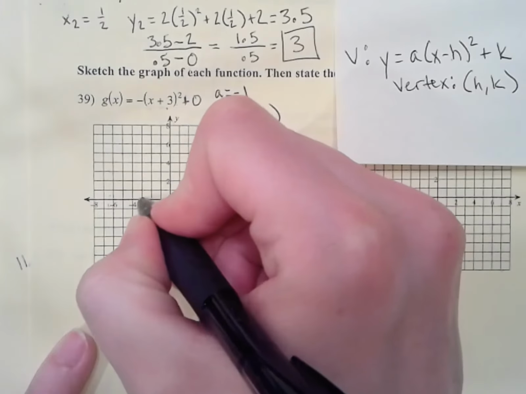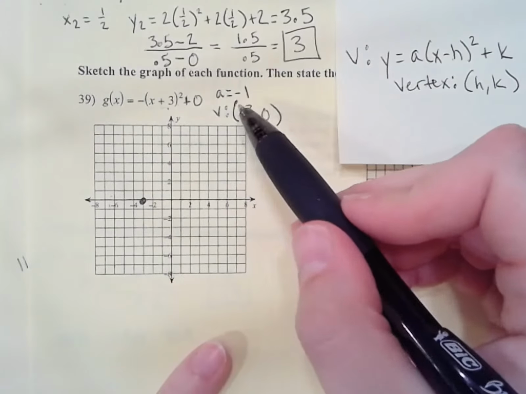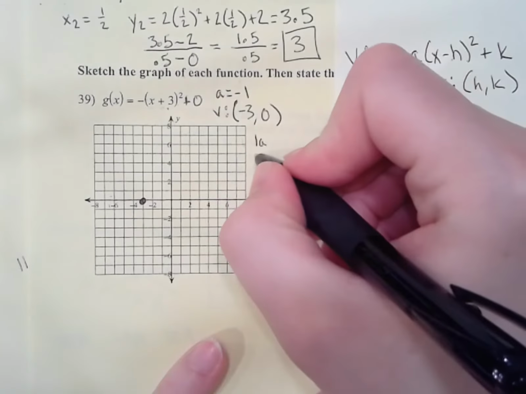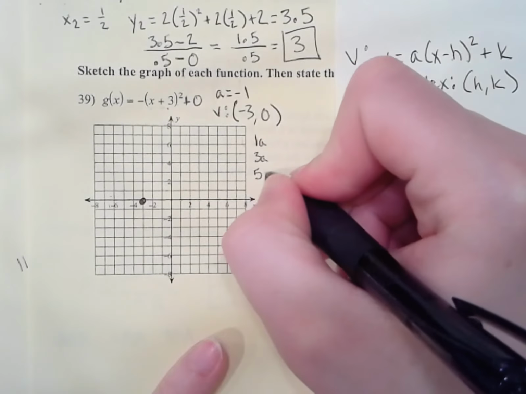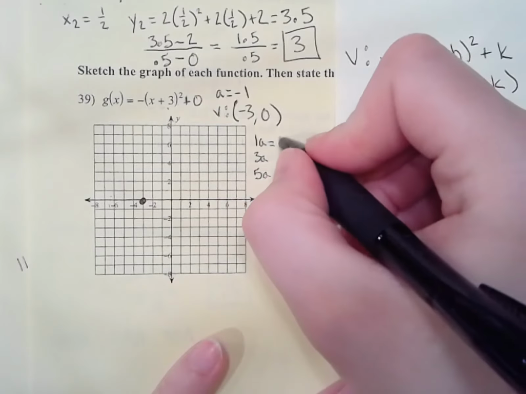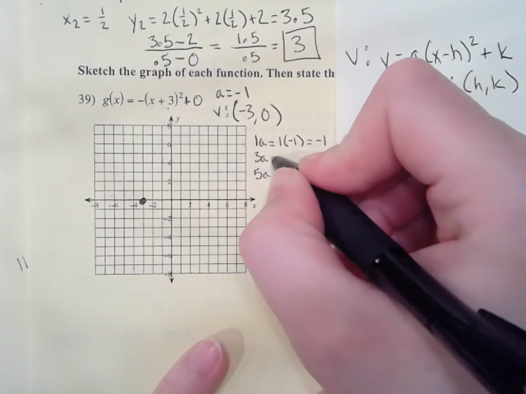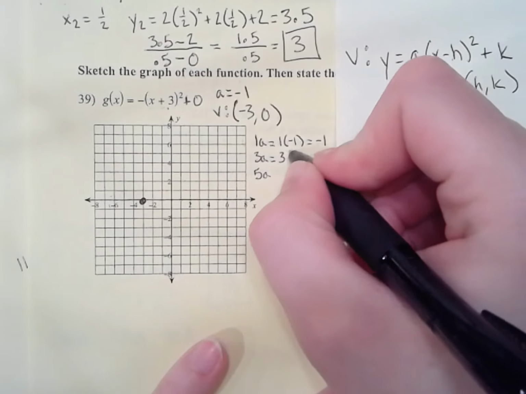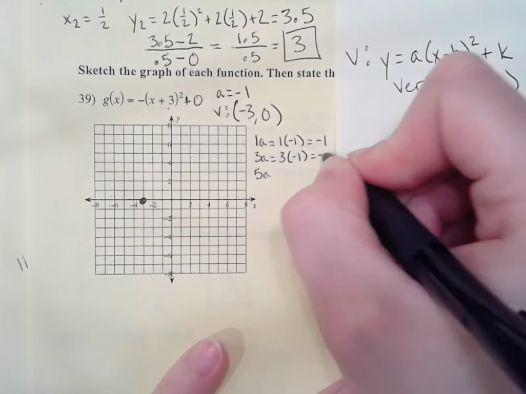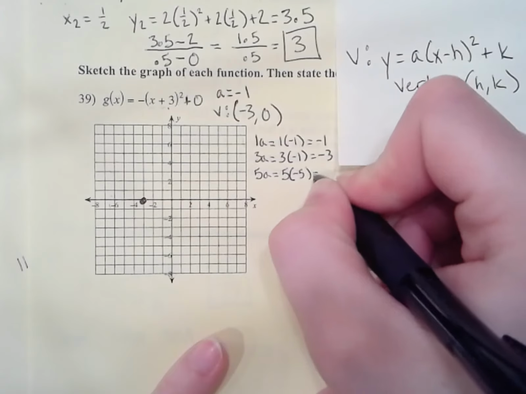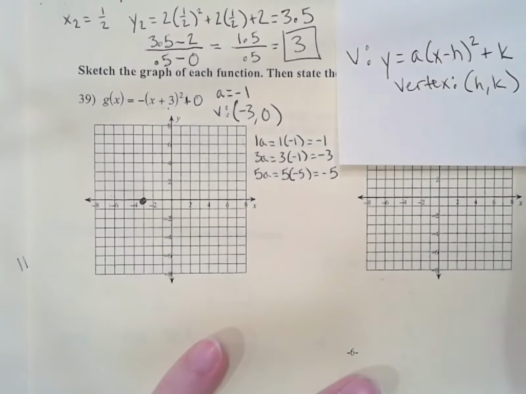So that's your vertex. Now the a value, we're going to use our growth rate of a parabola. Remember our 1a, 3a, 5a. And because a is -1, that just means we're multiplying by -1 in everything.